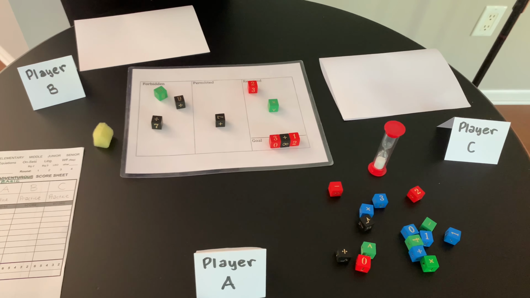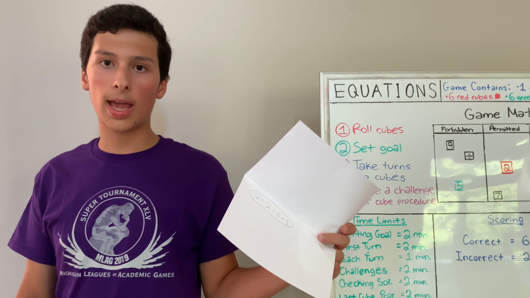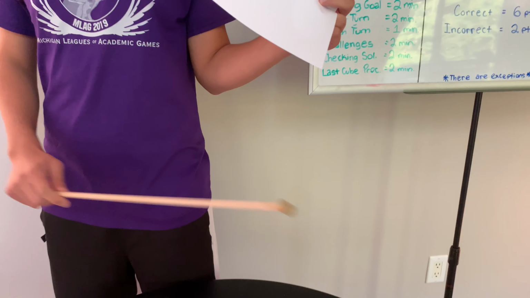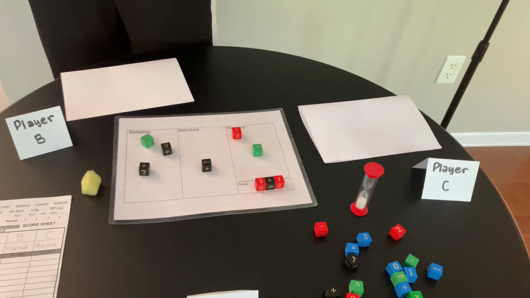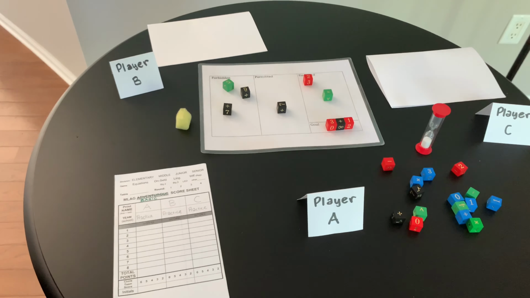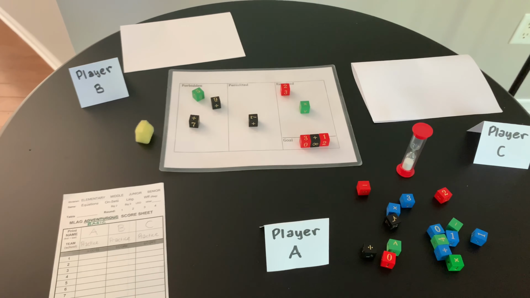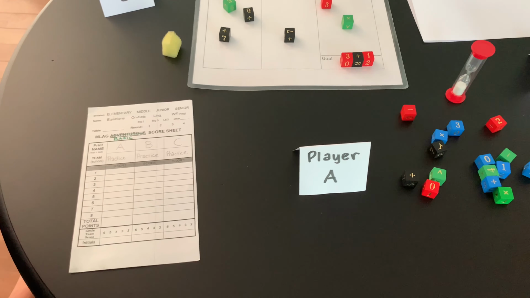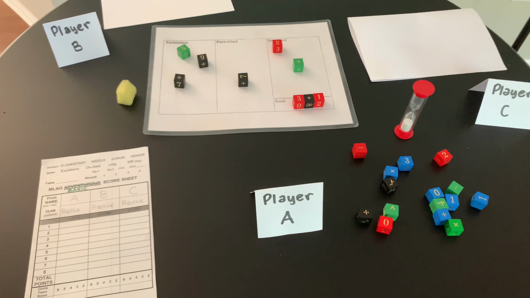So player B would look and say, I accept because the solution's right. Player A would win. Let's say that player C decided to side with player B. Player C would also lose. So now that the match is over, we have to score the points. If you have won the shake and you are correct, you receive 6 points.